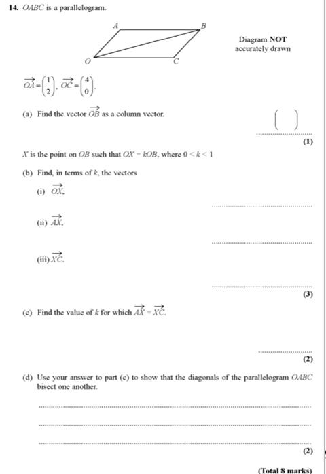Okay, OB is the vector that takes us from O to B, which you can go via C. So OC is (4, 0), and OA is the same vector as CB, which is (1, 2). So if we add those together, (4, 0) and (1, 2), we get (5, 2).